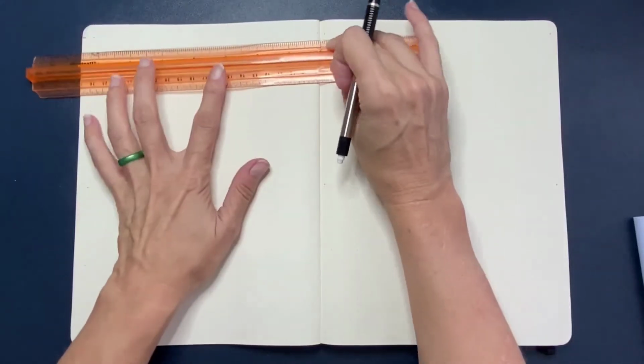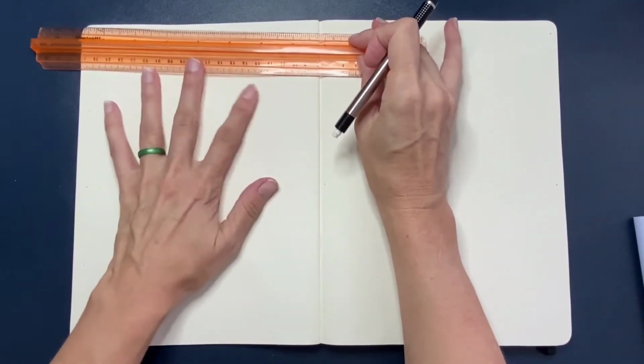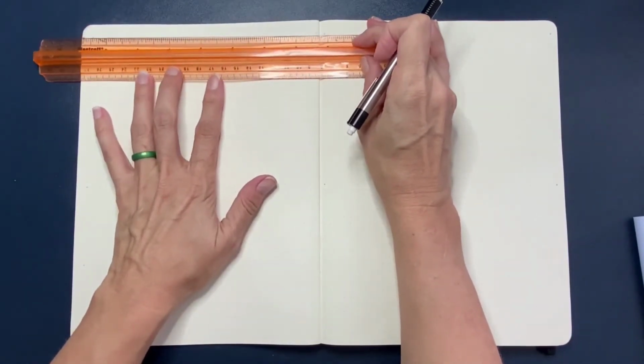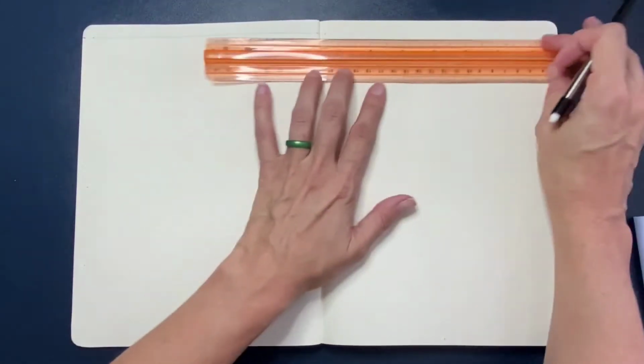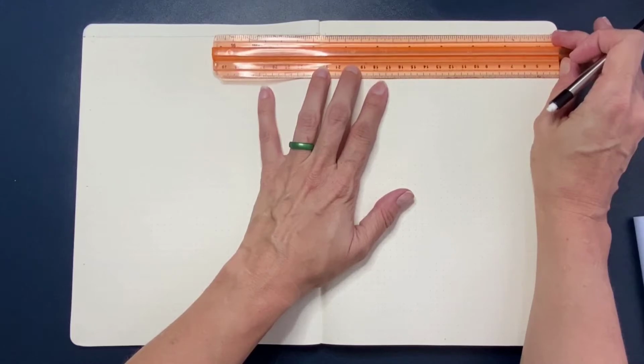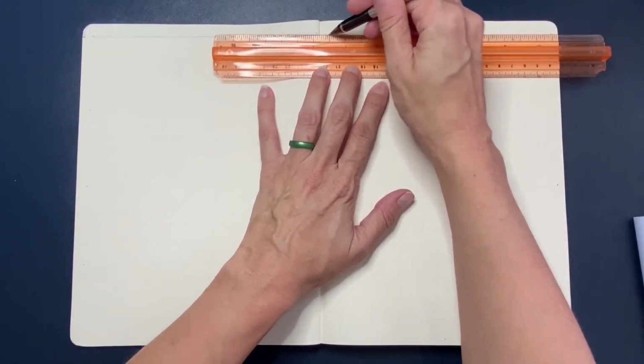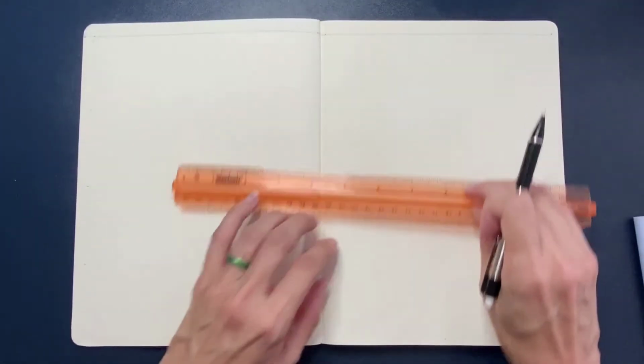So I'm just going to use a pencil to start off, and at the top I'm just going to create a header. I'm going to extend it through both pages. And then next, what I'm going to do is create space for 4 different things that you might be wanting to manifest or call in.